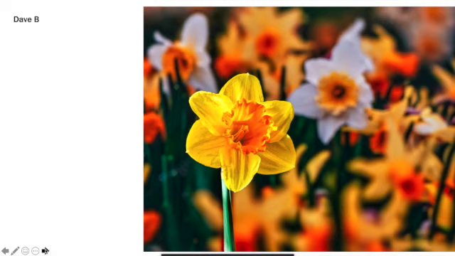How far was the flower from the background? As far as I could get away was about 600 mil, about 2 foot. I couldn't quite get the meter away to fit everything in, but that was probably about 600 mil. Okay.